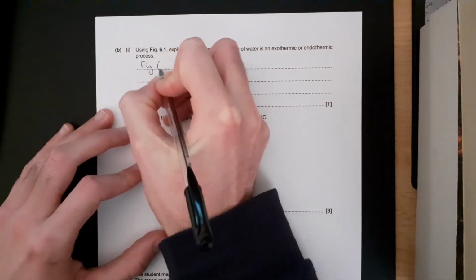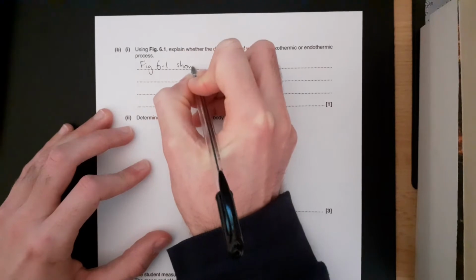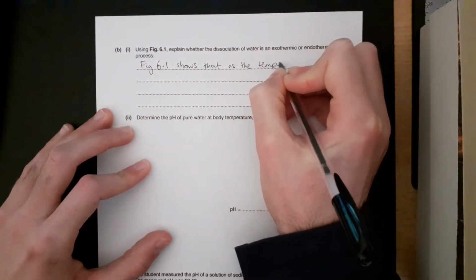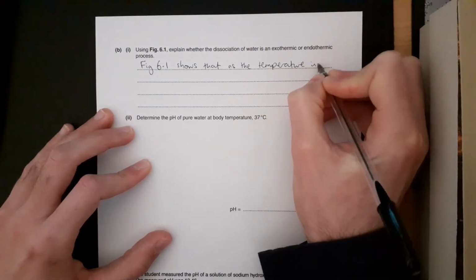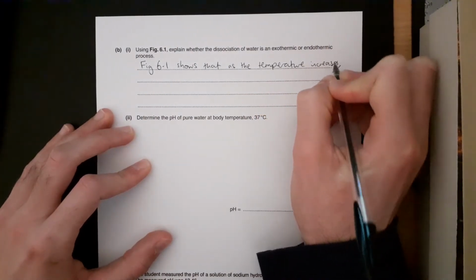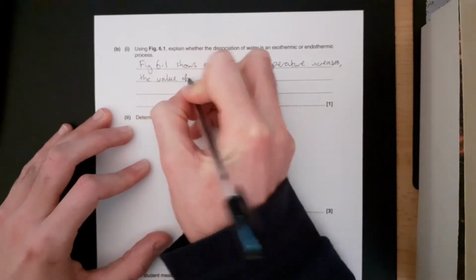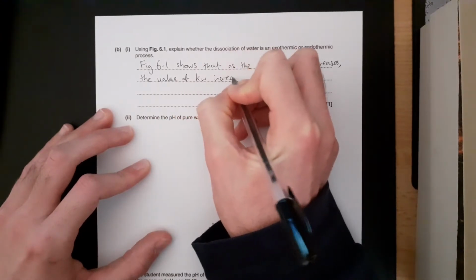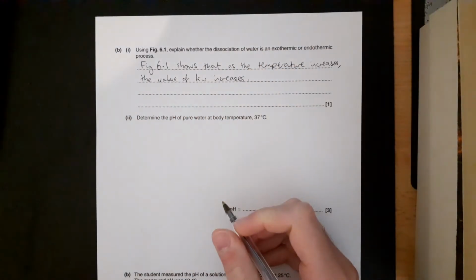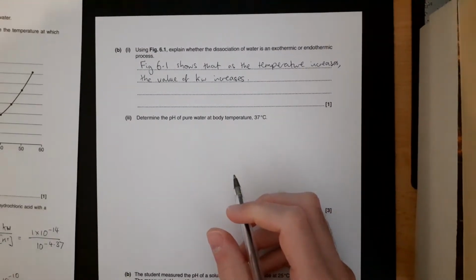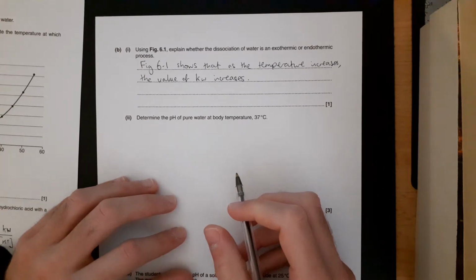So figure 6.1 shows that as the temperature increases, the value of kW increases. Well, if we go back to our equilibrium, if you have an equilibrium and the temperature increases, then the equilibrium is going to shift to decrease the temperature, which is the endothermic direction.